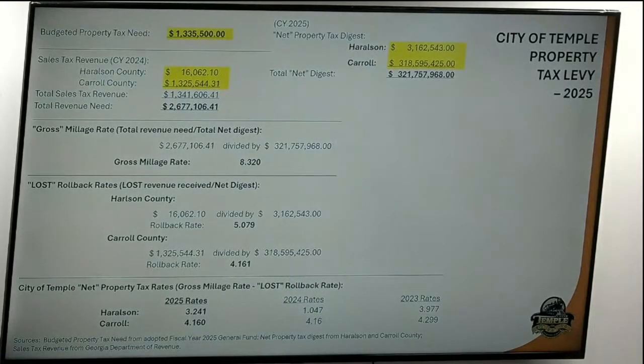After subtracting exemptions, you calculate the net tax digest, which is equal to the gross digest minus exemptions. This number represents the total taxable value the city or county can levy taxes on. Next, the city decides how much revenue is needed. The city determines their property tax need to fund their budget after accounting for your local option sales tax revenue, grants, and other fees.